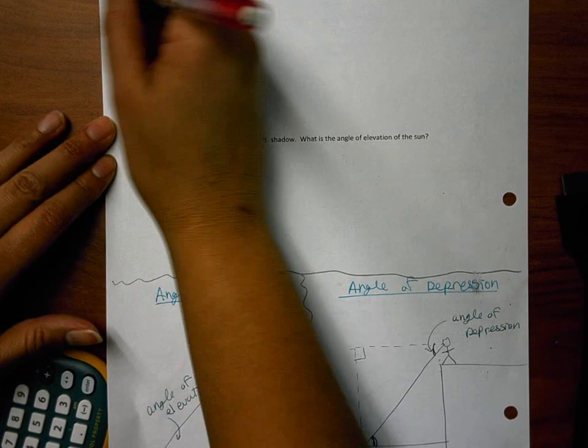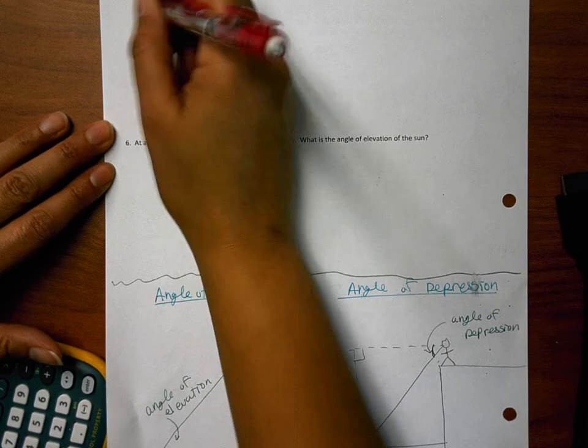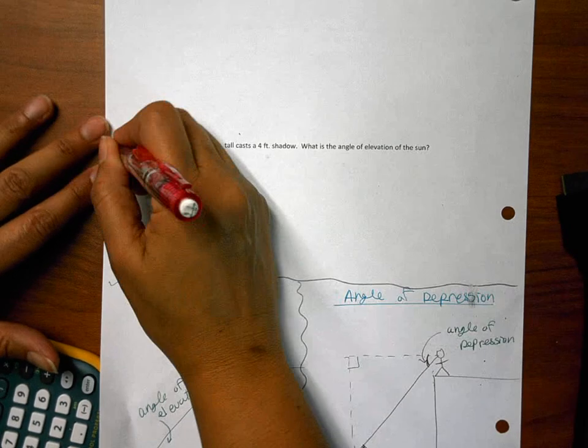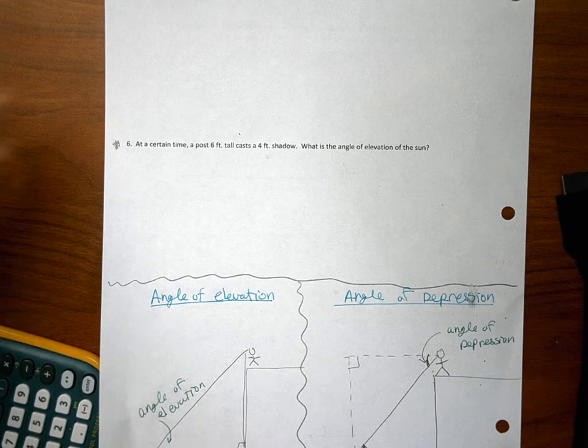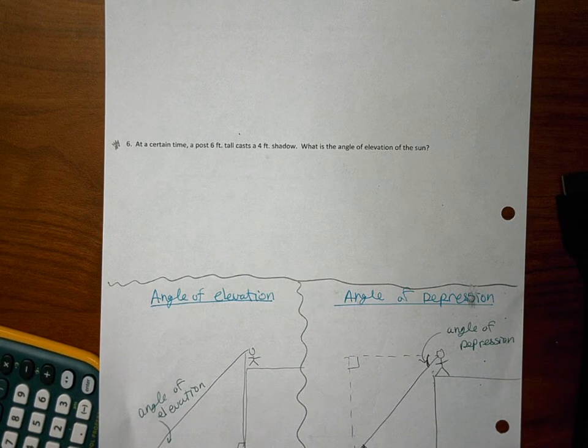Okay. Now, taking a look at the ones in the back, I'm going to finish these two with you in class. I do want you trying them on your own, and we will work them out together in class. That is it for this lesson.